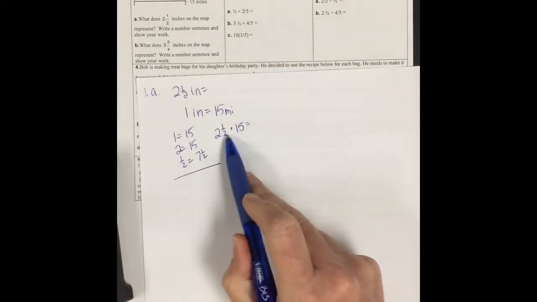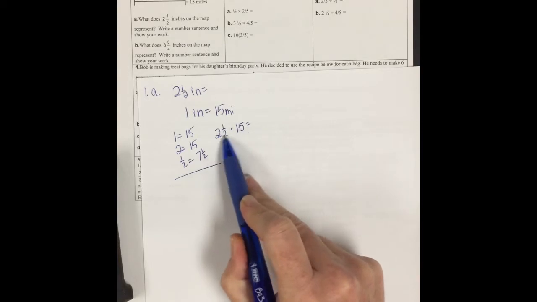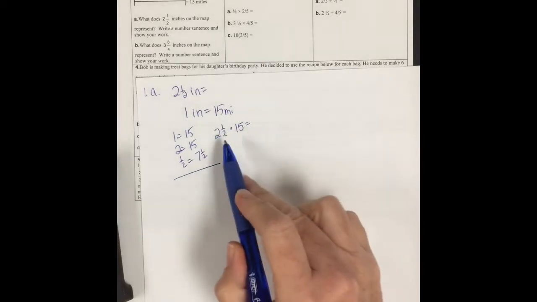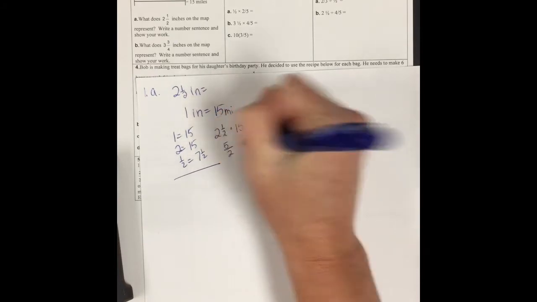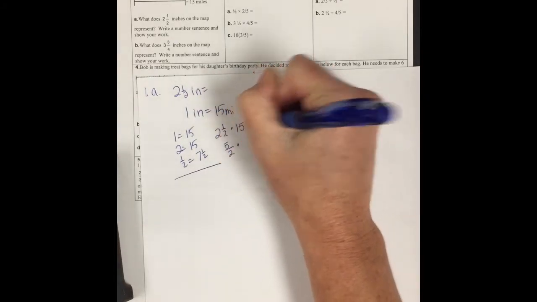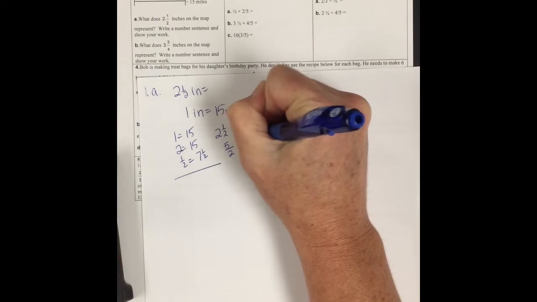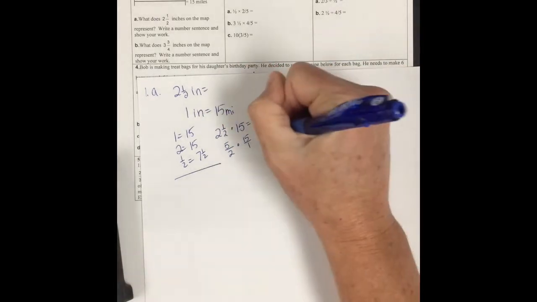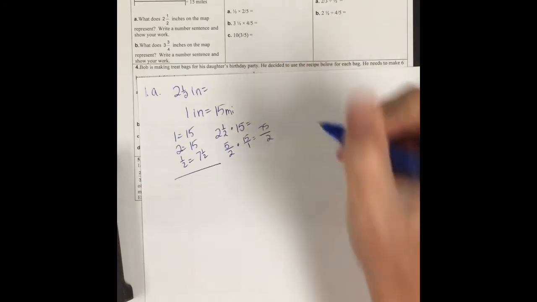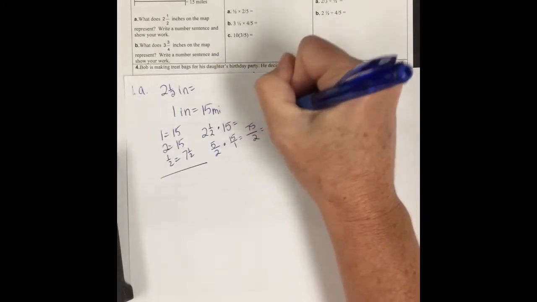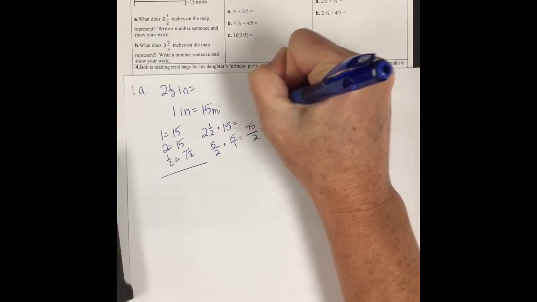When we're going to multiply mixed numbers with whole numbers, we need to go ahead and change this to an improper fraction. 2 times 2 is 4 plus 1 is 5 over 2 times, and we're going to make this 15 into a fraction by just sticking it over 1. And you end up with 75 halves. 75 halves is the same as if you came up here and divided.